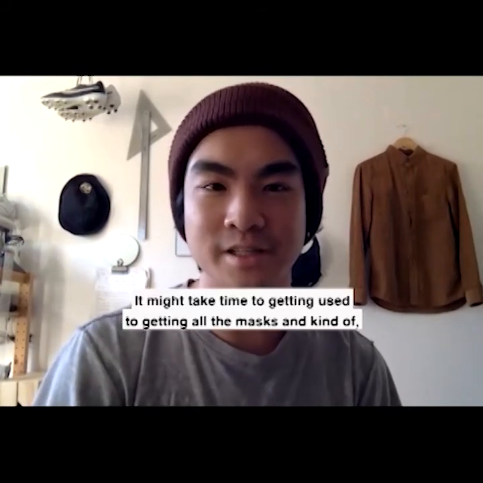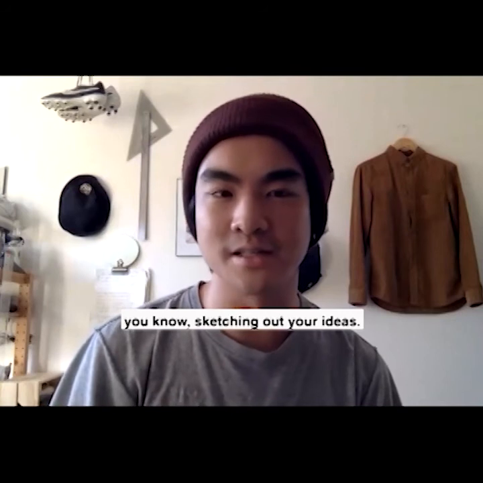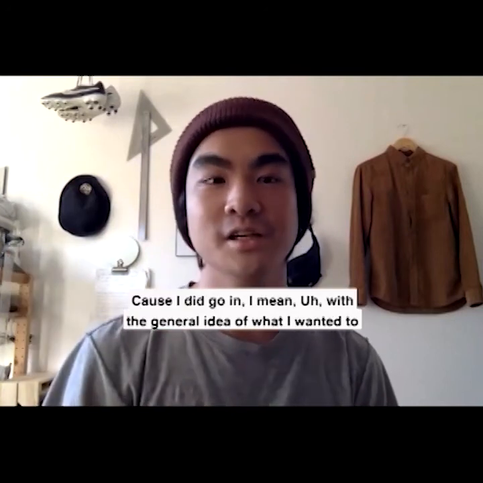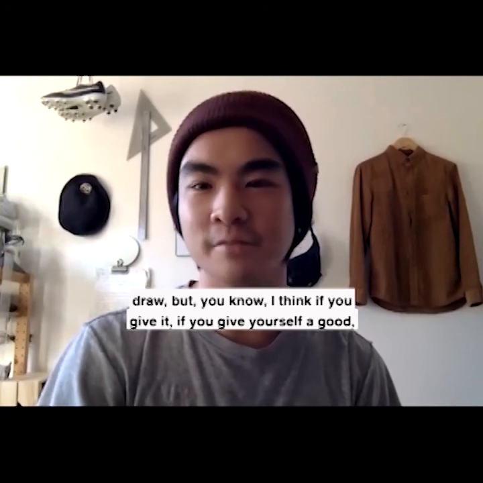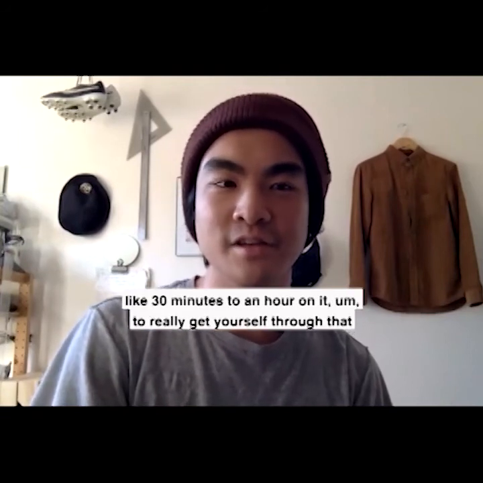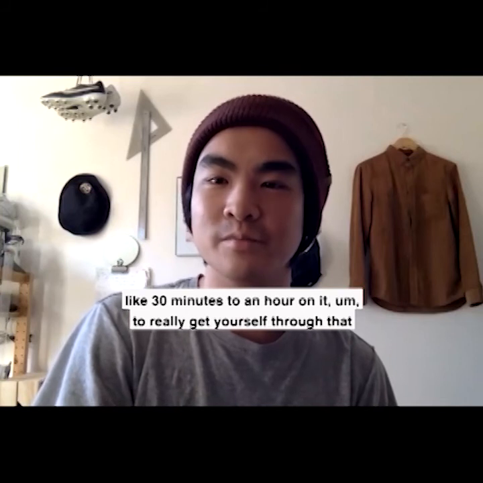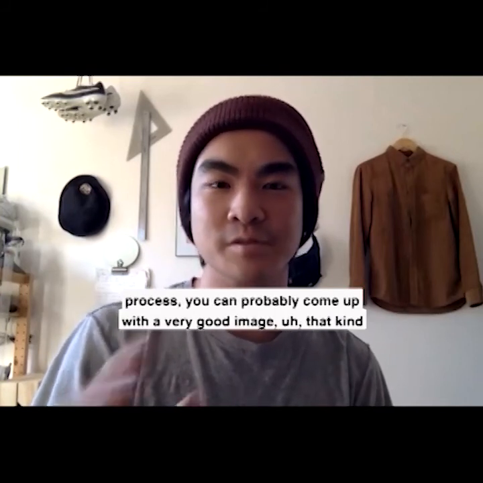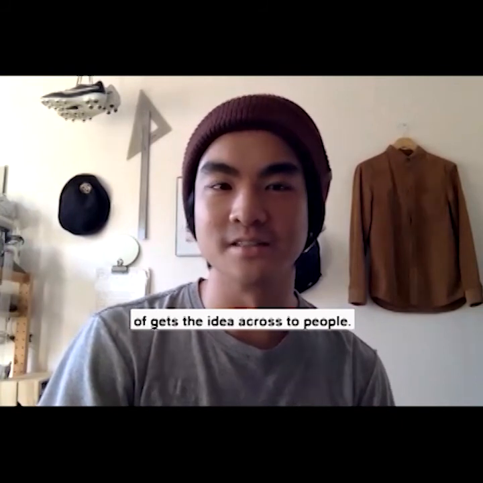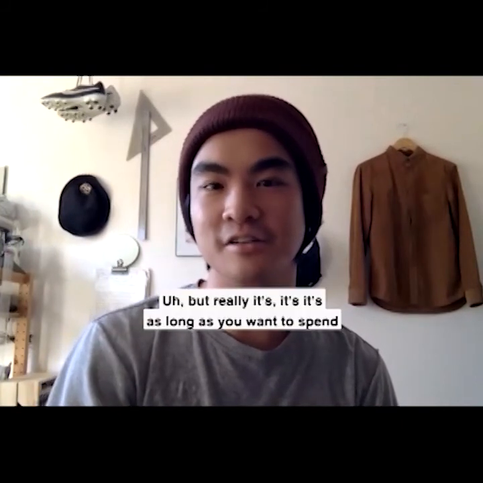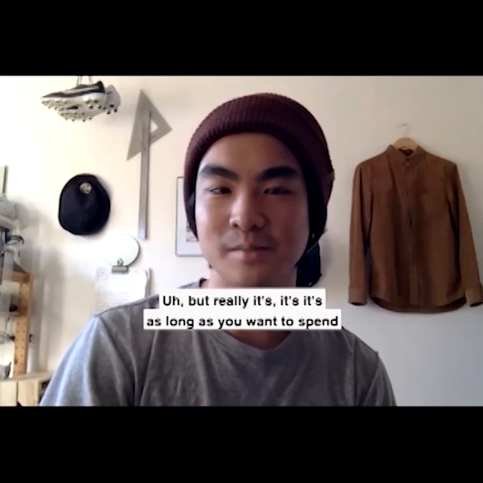It might take time getting used to the masks and sketching out your ideas, because I did go in with a general idea of what I wanted to draw. But if you give yourself a good 30 minutes to an hour to get through that process, you can probably come up with a very good image that gets the idea across to people. But really, it's as long as you want to spend with it. Which is great.